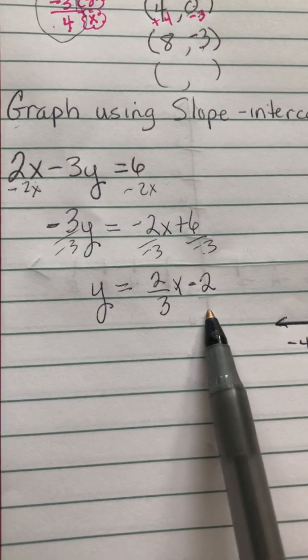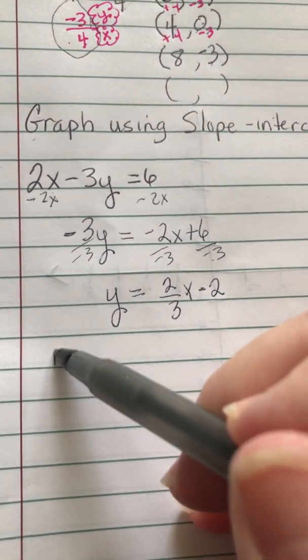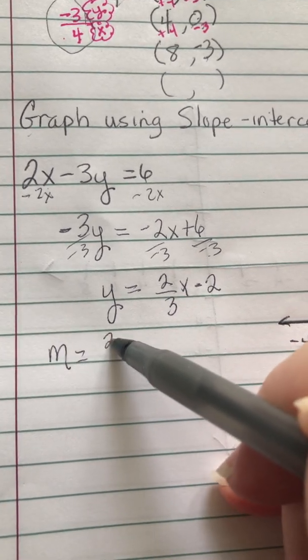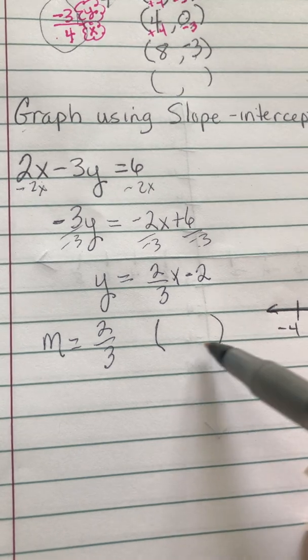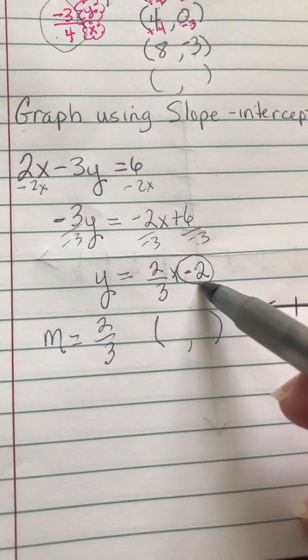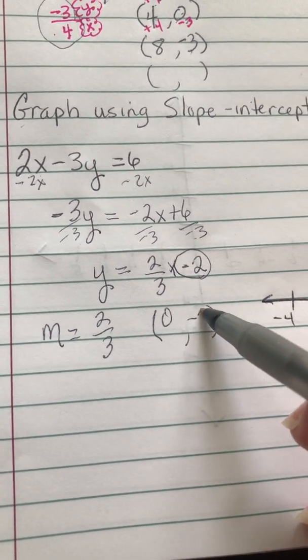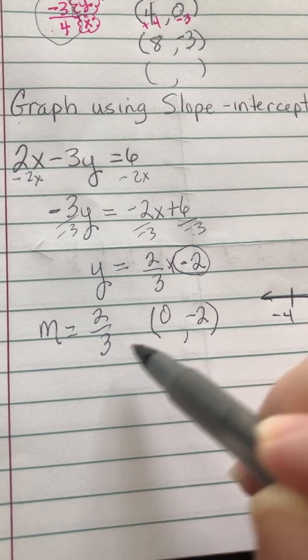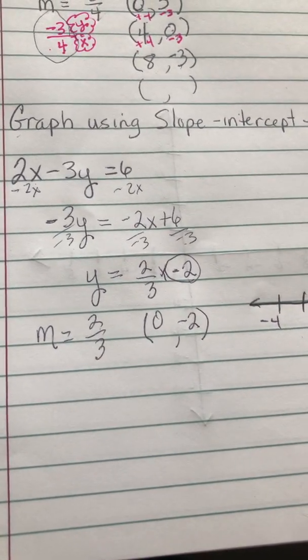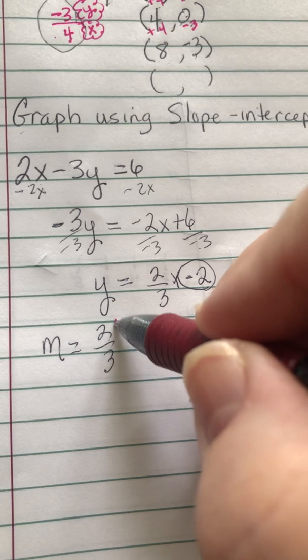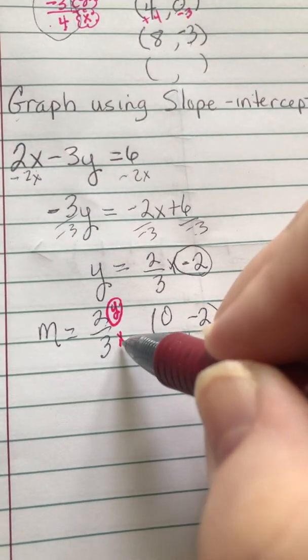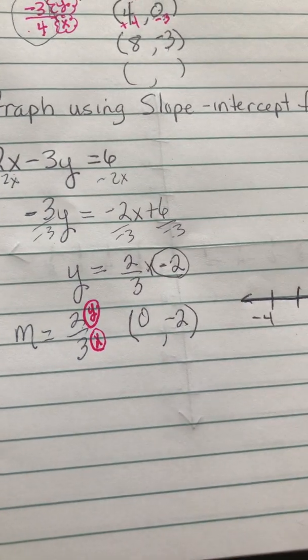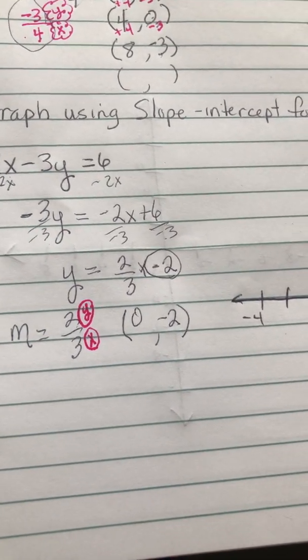So now this is the equation that we have. Our slope is 2/3. Our first coordinates to put on the graph is at 0 and negative 2. Now, again, we're going to use the slope to make the next set. The slope is going to change the y and is going to change the x. So how is it going to change it?